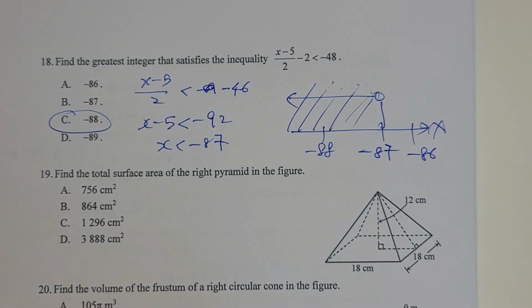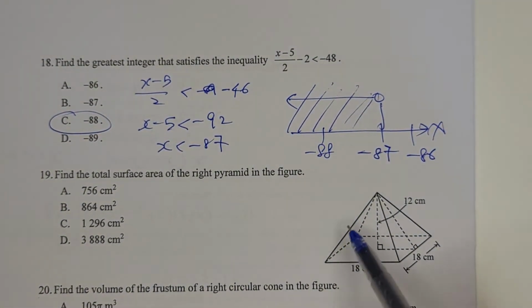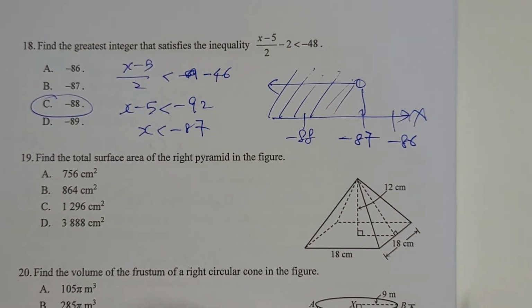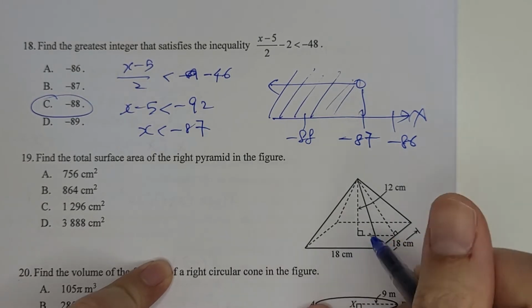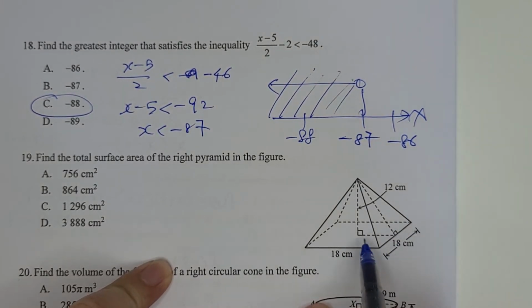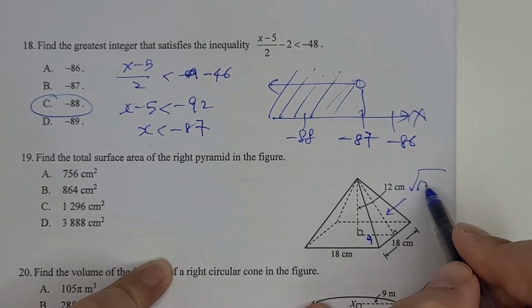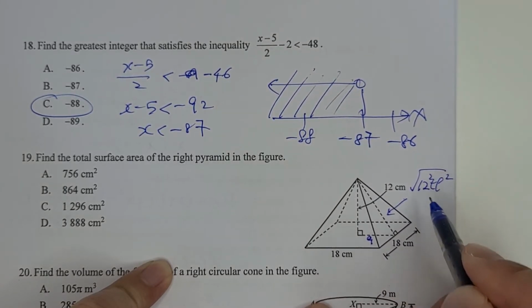And question number 19, find the total surface area of this right pyramid. Quite straightforward. And here is a square base, so the half of the length of 18, there is 9 here. So you can use Pythagoras theorem to find this length, that is 12 squared plus 9 squared, and then take the square root.